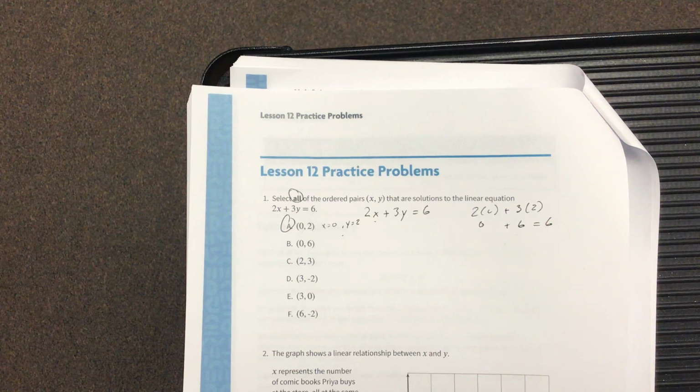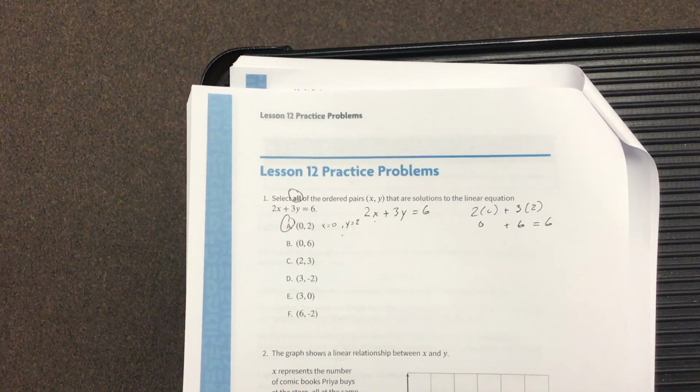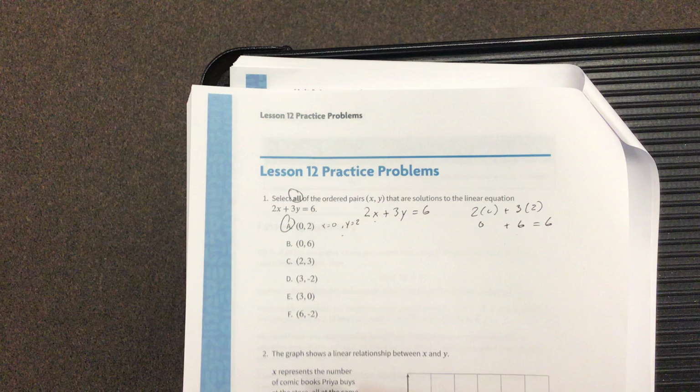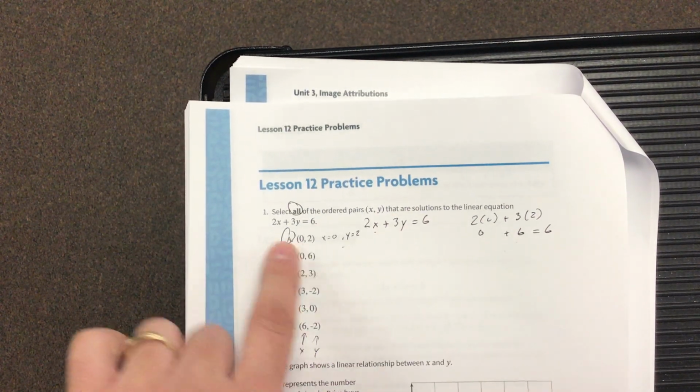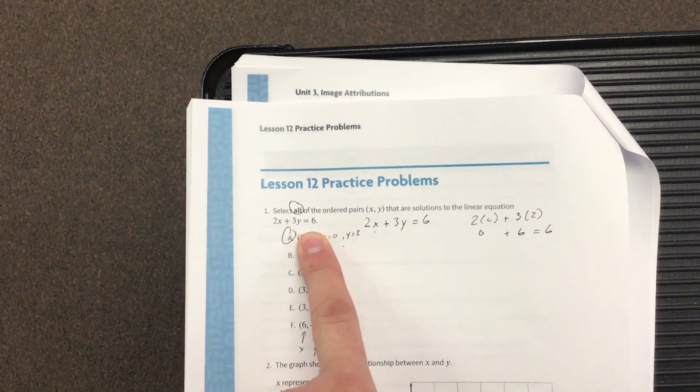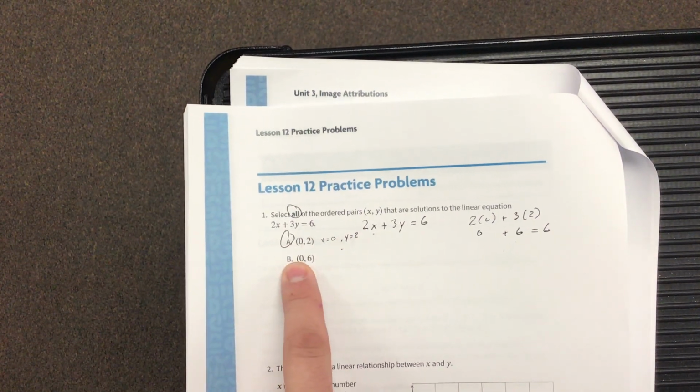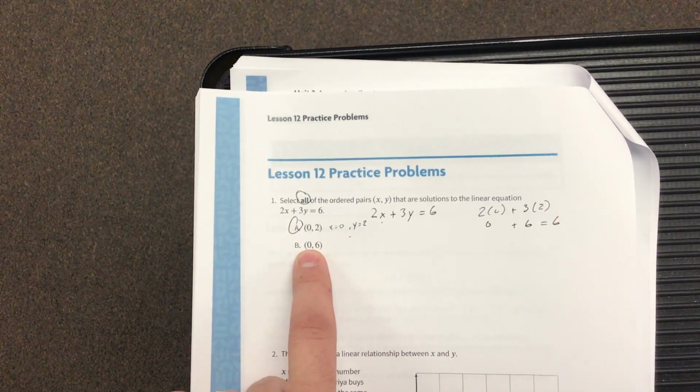Just says select all of the ordered pairs that work, all the ones that work. So if I plug in the first number for X and I plug in the second number for Y, it would make it true. It would be 6. Okay, looks like you did the first one together yesterday. So you can try the next one.